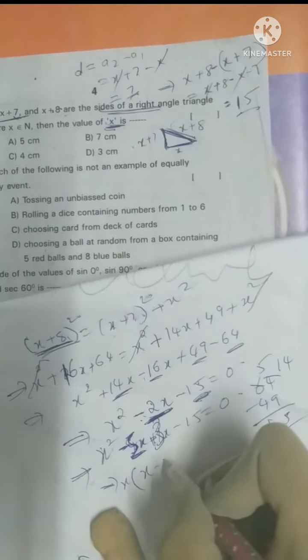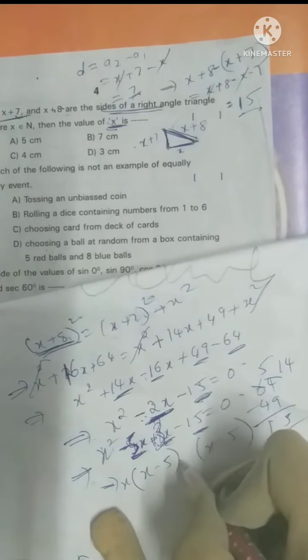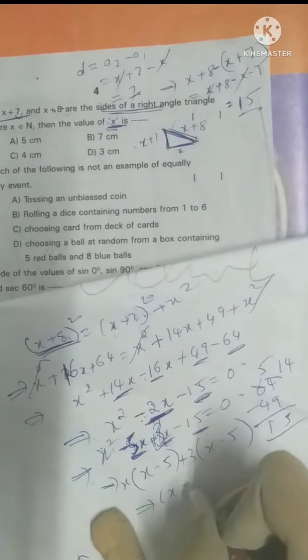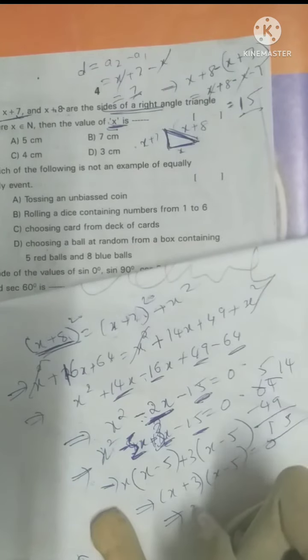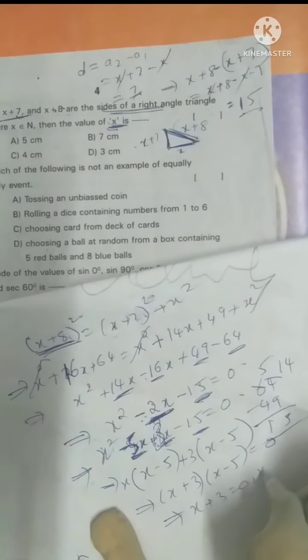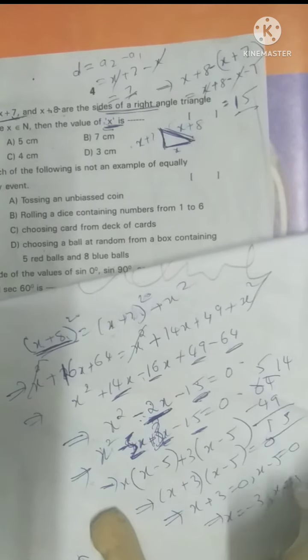x will be common. x into (x minus 5) in bracket. Again x minus 5 will be in bracket. Between 3x and minus 15, plus 3 is common. So I have (x plus 3) into (x minus 5) is equal to 0. Or I have x plus 3 is equal to 0 or x minus 5 is equal to 0. So I have x is equal to minus 3 or x is equal to 5. So what is my answer? 5 centimeter. That is option A.